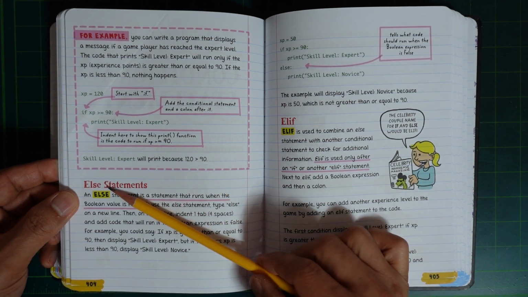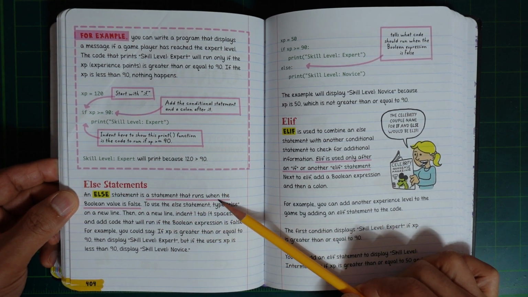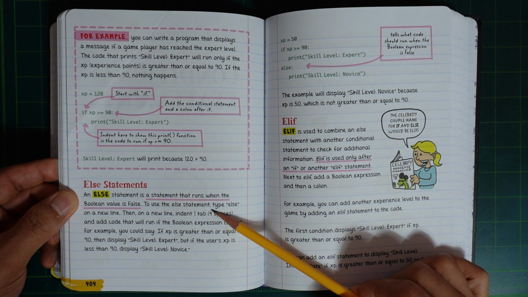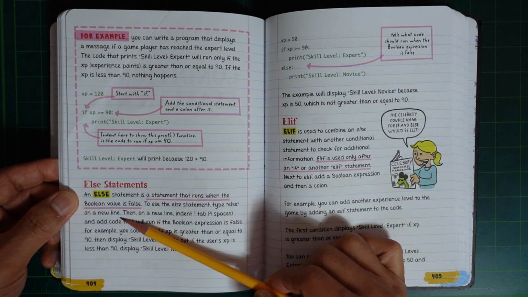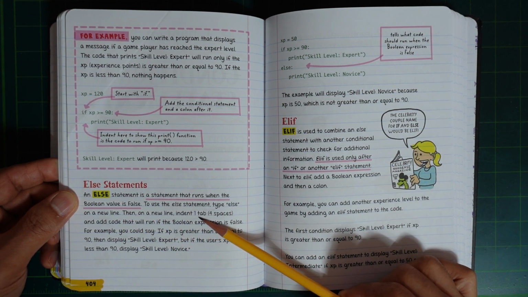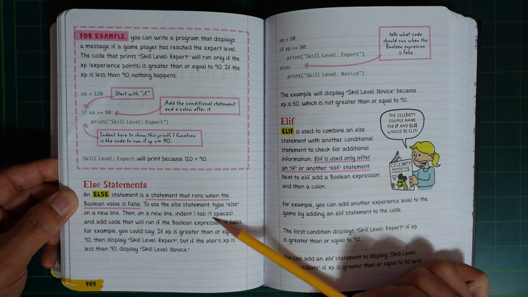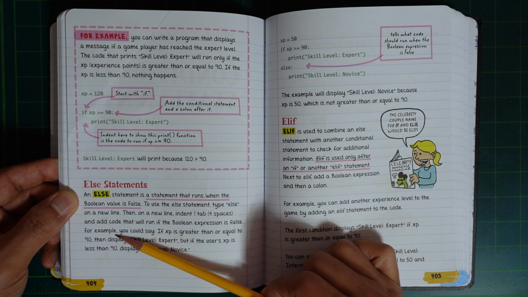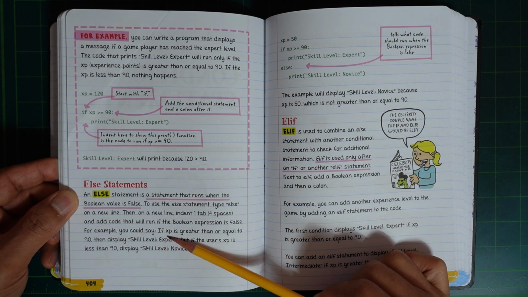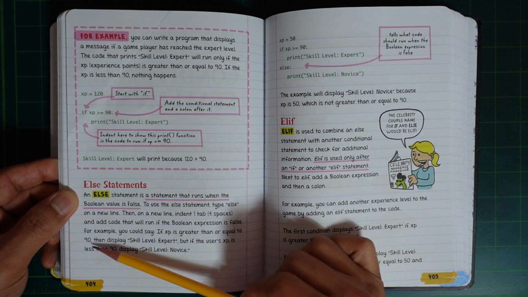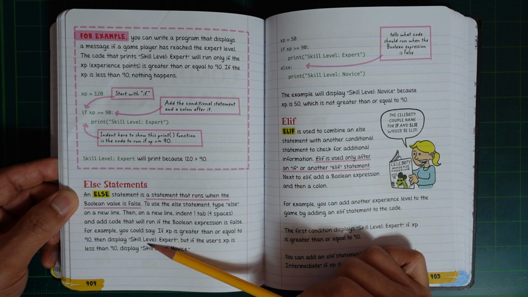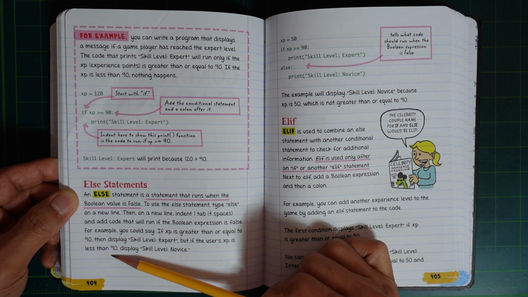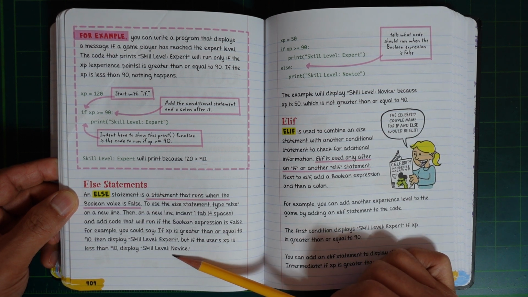Else statement. An else statement is a statement that runs when the Boolean value is false. To use the else statement, type else on a new line, then on a new line indented one tab or 4 spaces, write the code that will run if the Boolean expression is false. For example, you could say if XP is greater than or equal to 90, then display skill level expert. But if the user's XP is less than 90, display skill level novice.